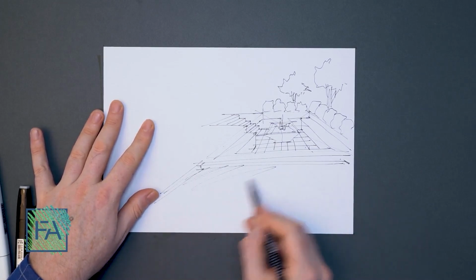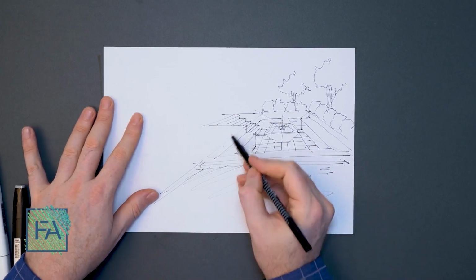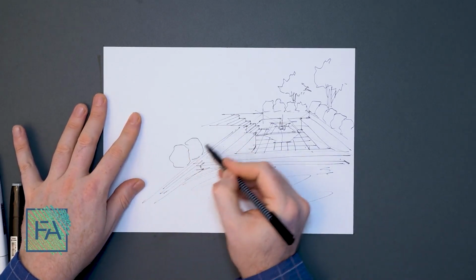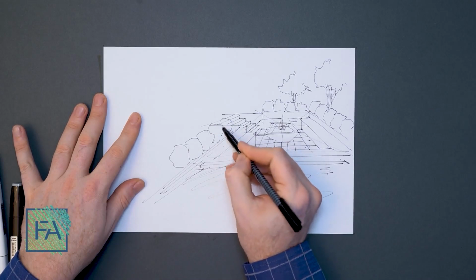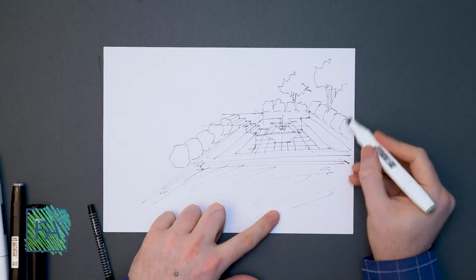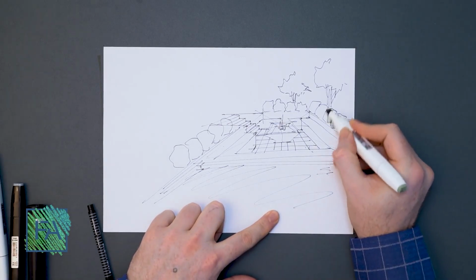Maybe we can connect it to a fountain. Next to it, a couple of more plants. And as you can see, we're able to draw a very interesting sketching by using the least amount of details. Maybe let's use some green color on our greenery as well.